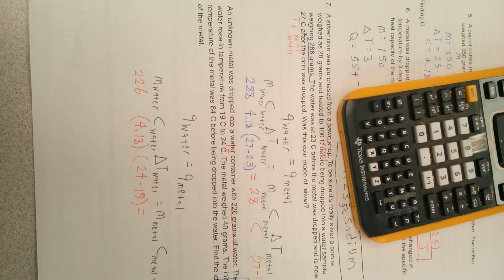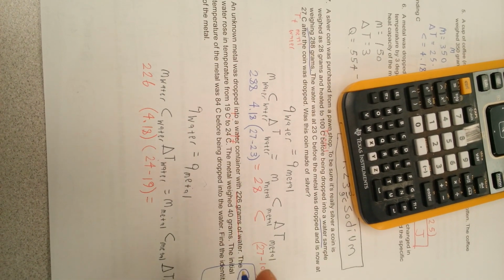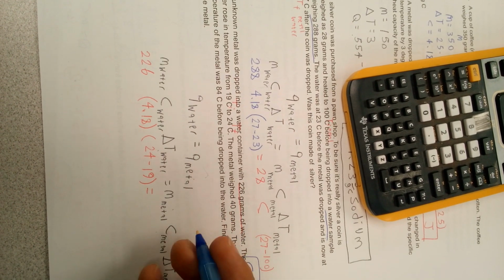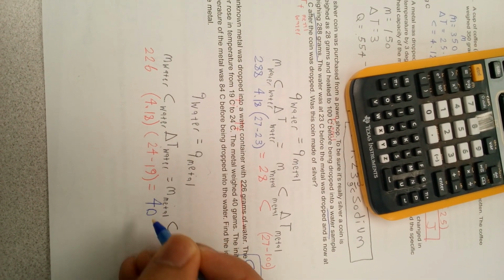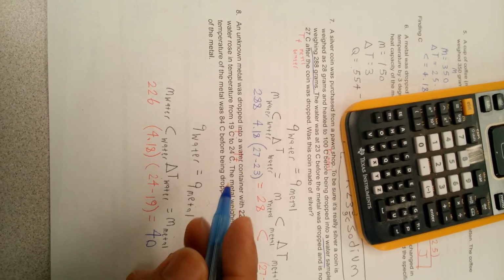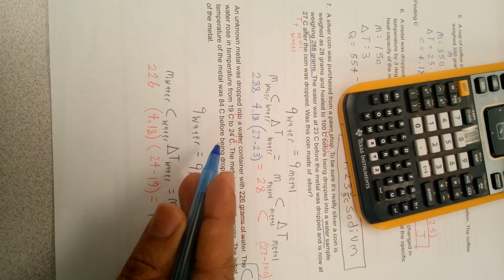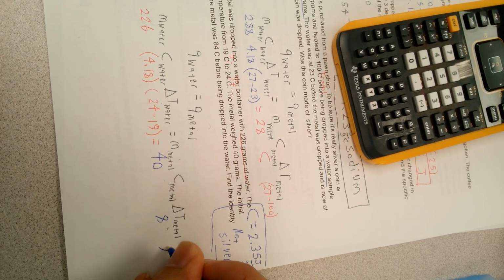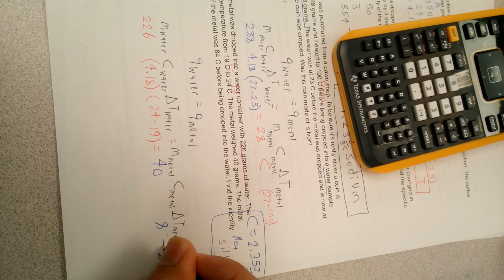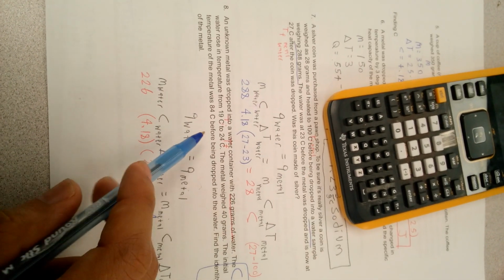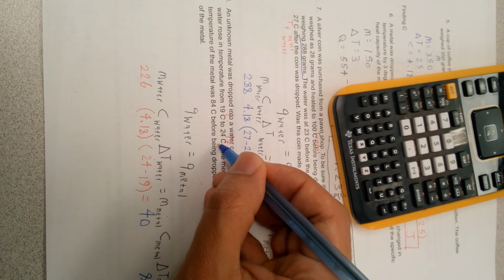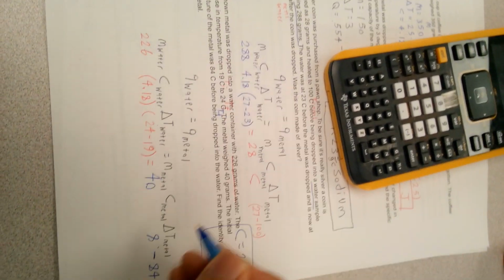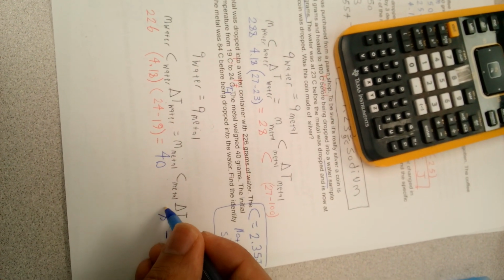Next we're going to find the mass of the metal. The mass of the metal is 40 grams, so we're going to put 40 grams right here. The initial temperature of the metal was 84, so we're going to put down 84 as our initial temperature. And of course, the final temperature of the metal is the same as the water's final temperature, so it's 24.